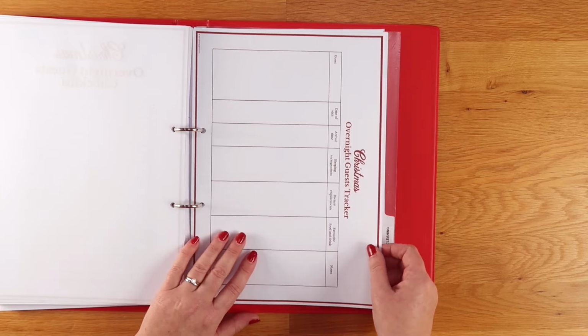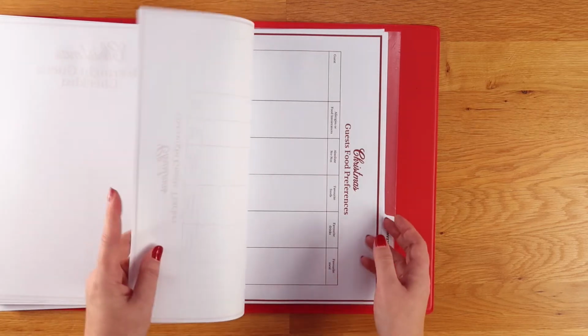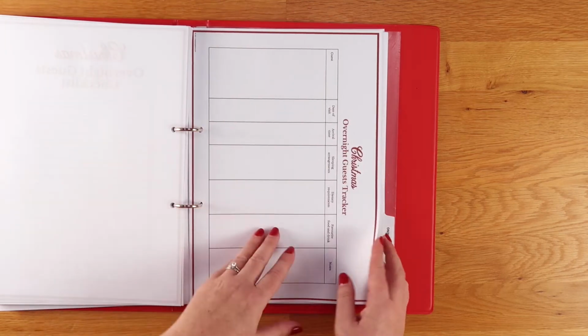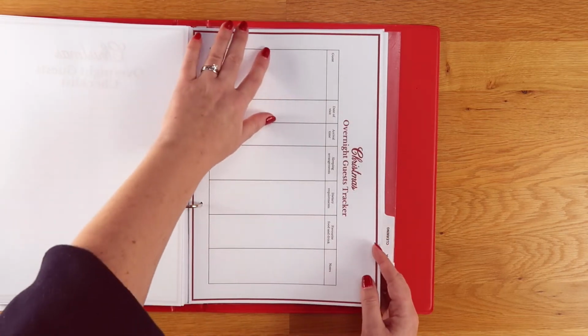We have this overnight guests tracker, and I've just realised I probably should have done this the other way to make that easier to write, but so on this, turn this way.